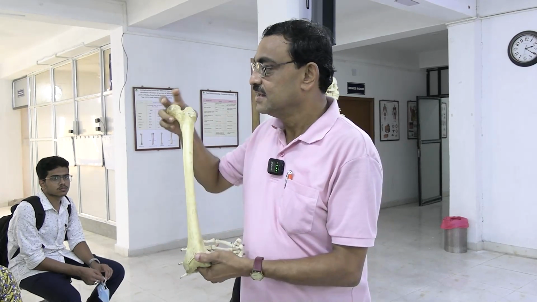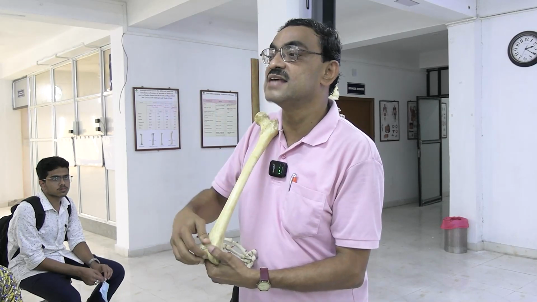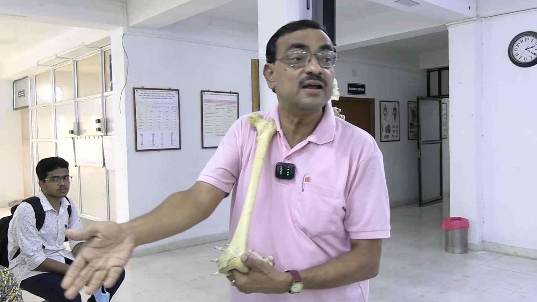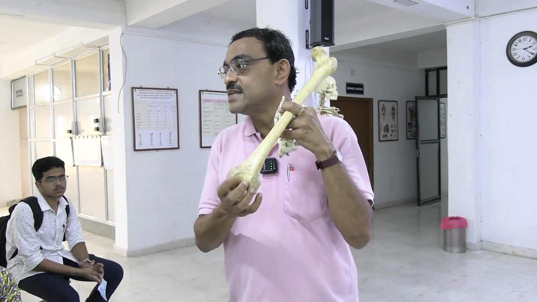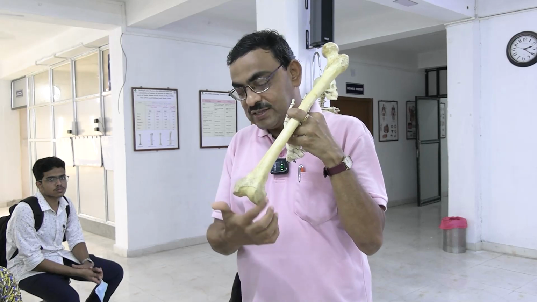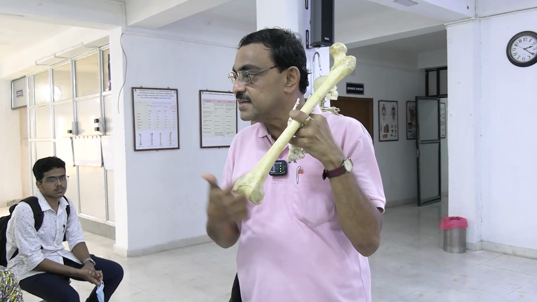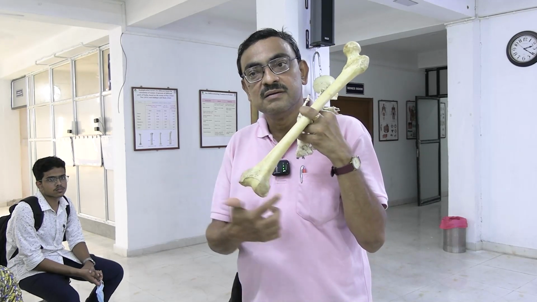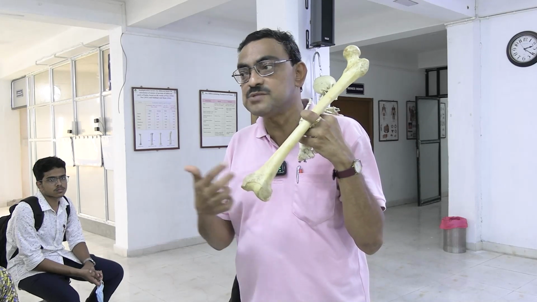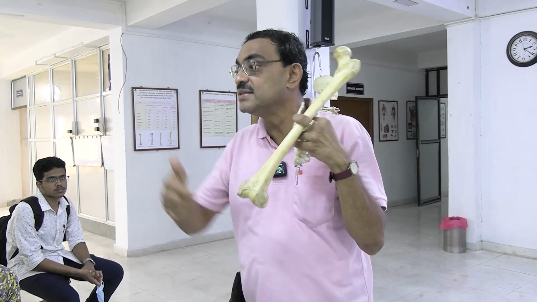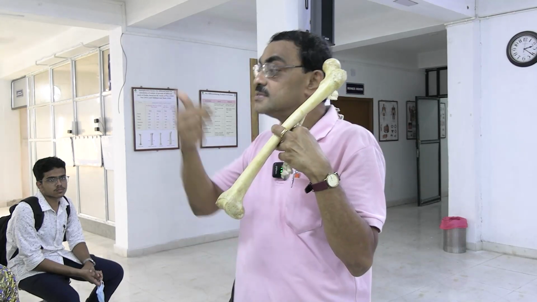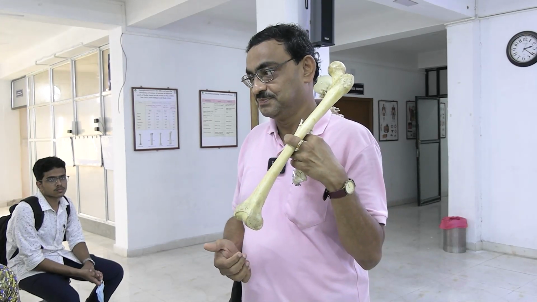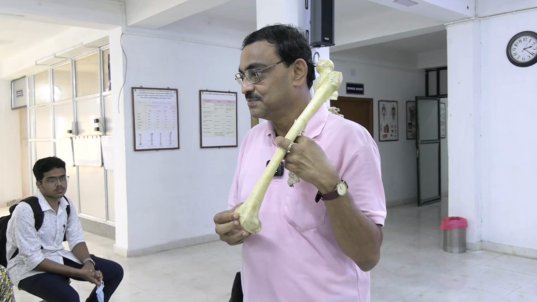That means here the ossification centers appear generally after birth, but there is an exception. Of the femur, there is an exception. So this is the epiphysis, that means it ossifies from the secondary center, but the secondary center here appears just before birth.